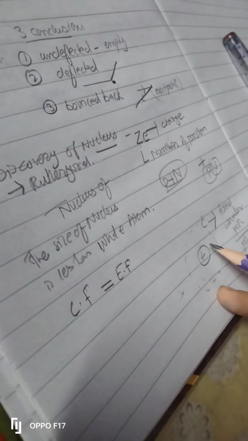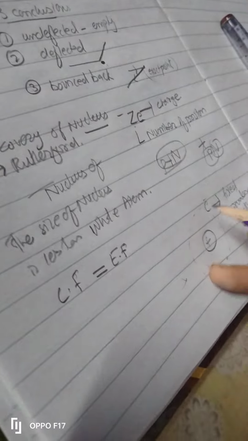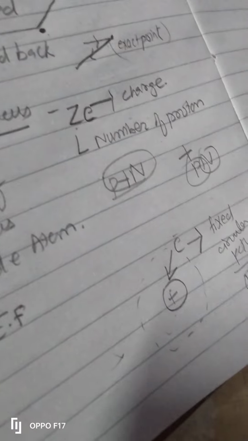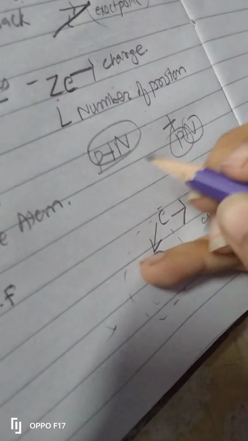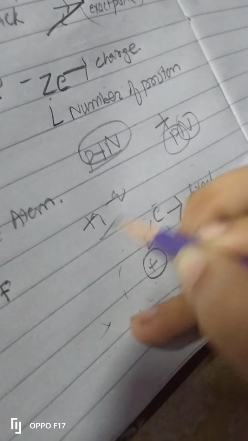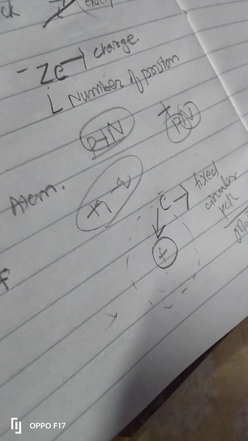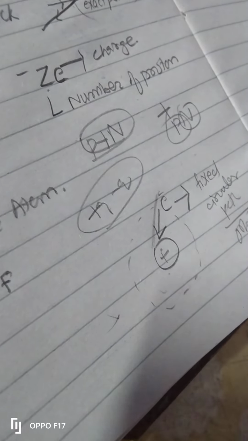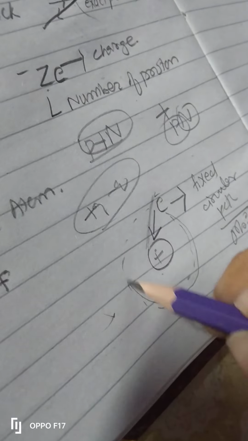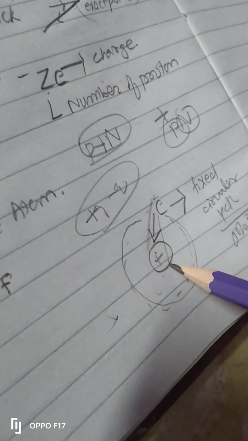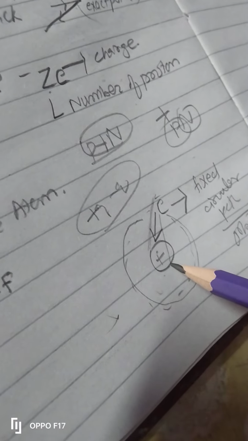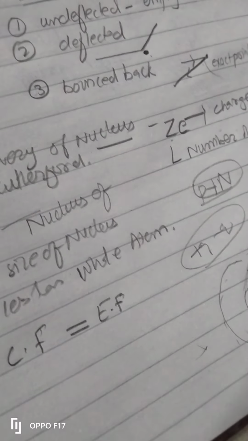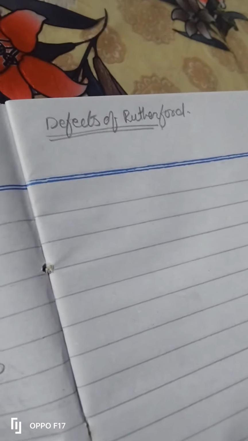Now here you can see the centripetal force acts where? Obviously it acts toward the center. The electrostatic force is the attraction between positive and negative charges. This is a negative charge, this is a positive charge, so there will be attraction between them, and the electron is revolving around it, so there will be attraction towards the center, which is known as the centripetal force. So over here the centripetal force is equal to the electrostatic force.